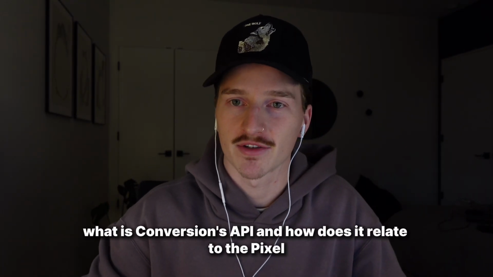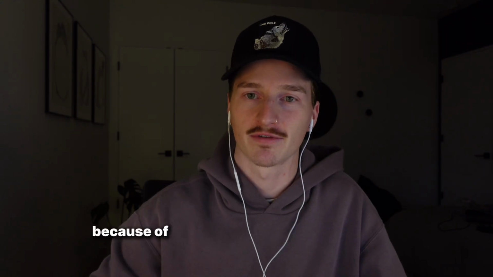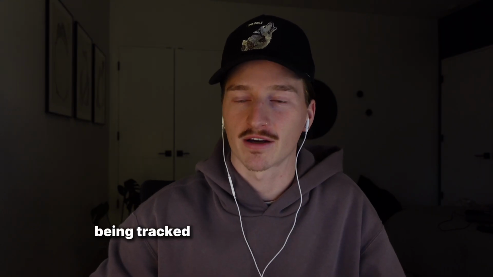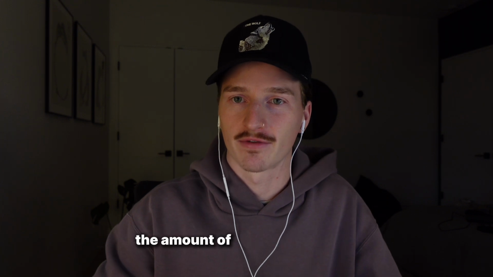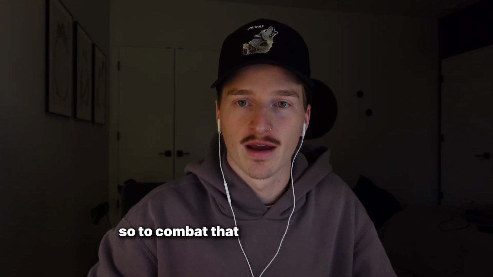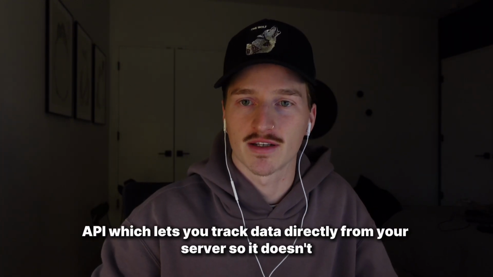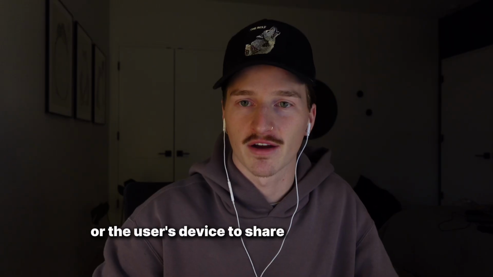So really quickly, what is Conversions API and how does it relate to the Pixel? When Apple released iOS 14, it inhibited a lot of the tracking they used to be doing because of cookies, and people could opt out from being tracked on their device. This obviously reduces the amount of data that the Pixel can collect on its own and also the quality of the data. So to combat that, Meta came out with Conversions API, which lets you track data directly from your server. So it doesn't rely on browser cookies or the user's device to share that information with us.